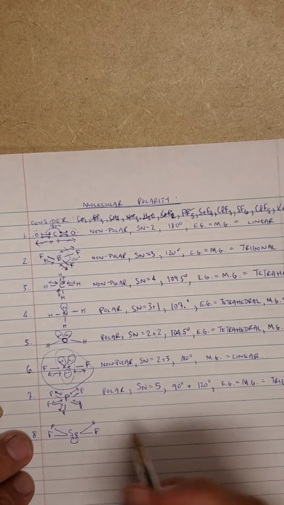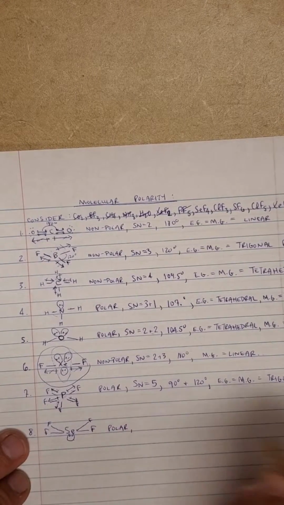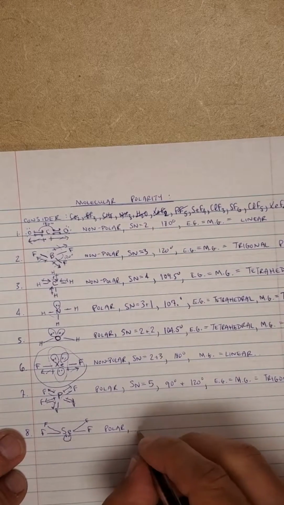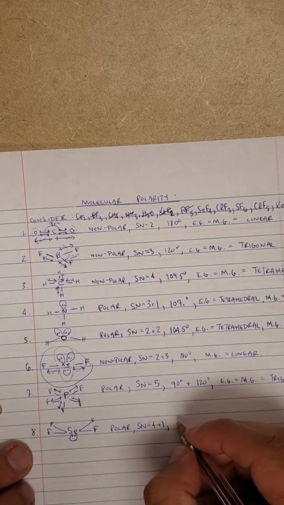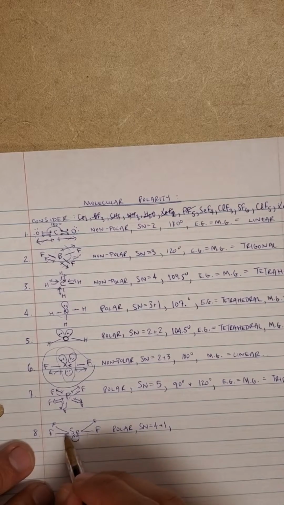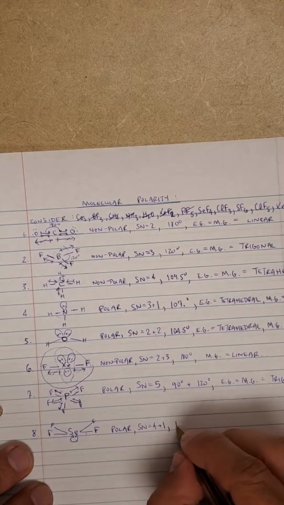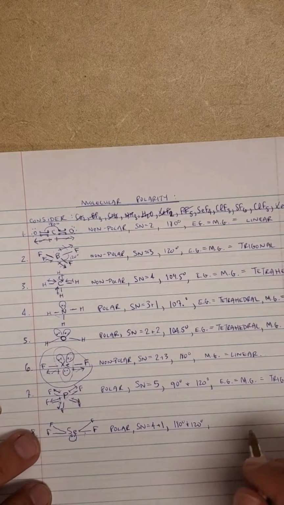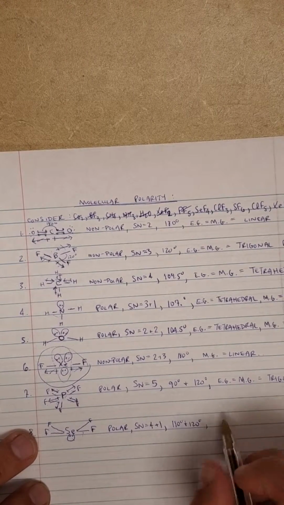It's right there for this diagram. It's going to be polar. Our steric number is going to be 4 bonding groups of electrons plus 1 for 5. And we'll have 180 degrees about this bond angle and 120 degrees around that one. So our electron geometry is trigonal bipyramidal.